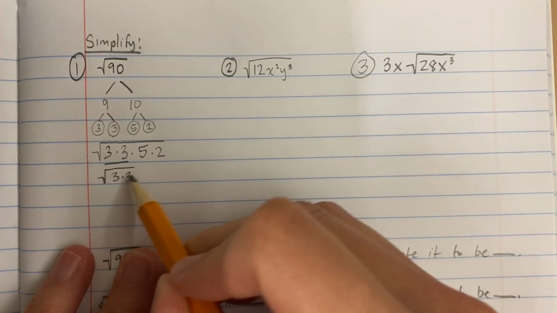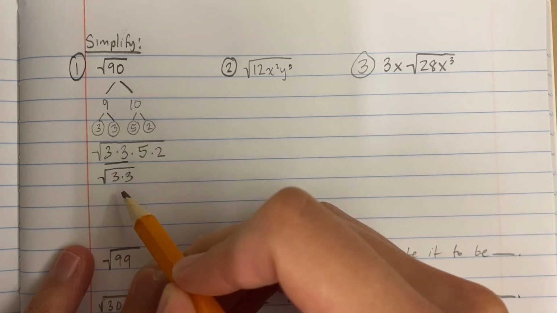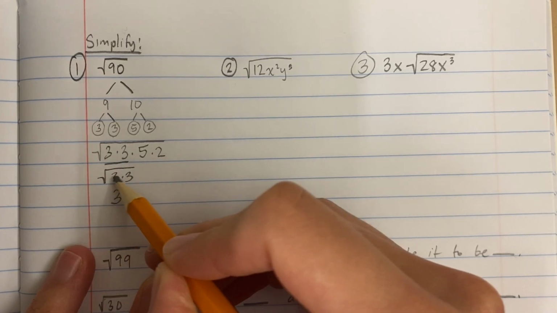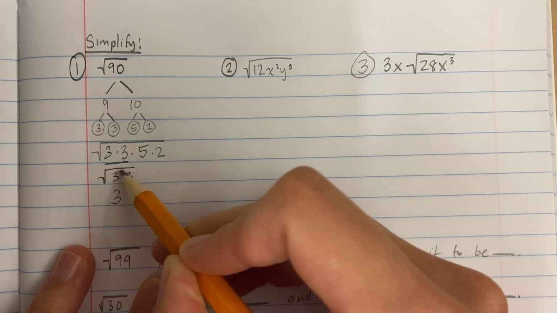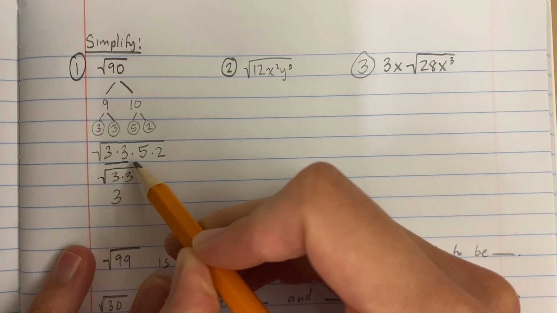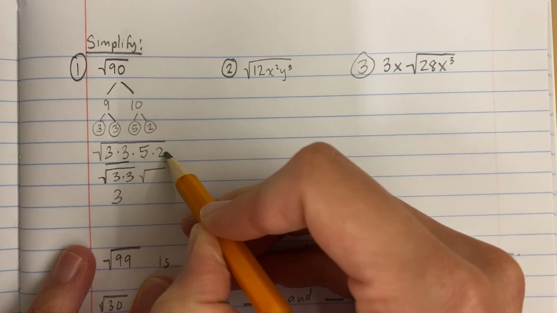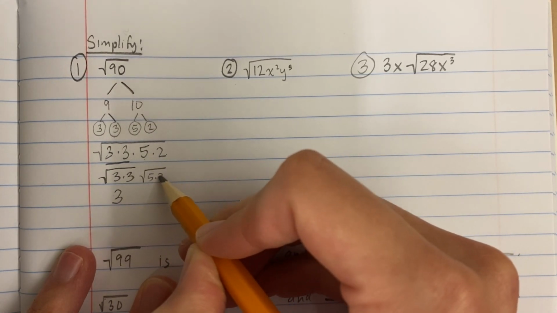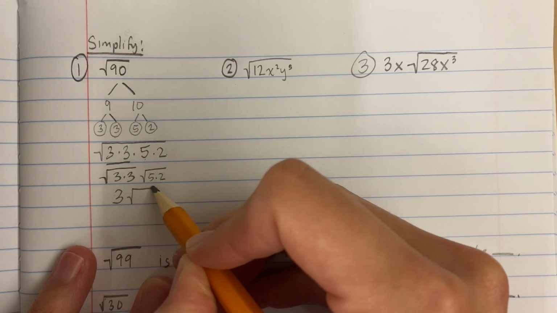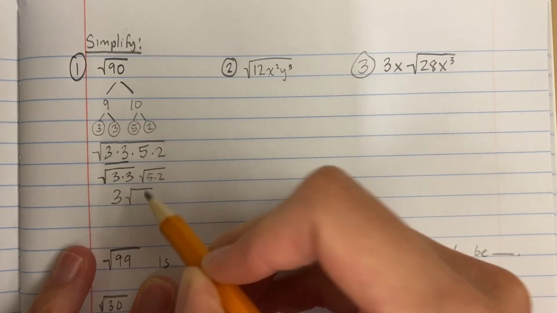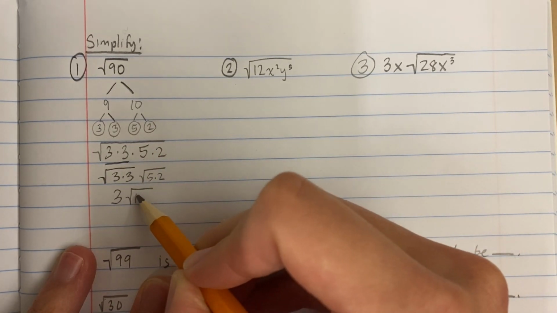Here's why, right? 3 times 3 is 9, and the square root of 9 is just 3. So this is 3 squared and square rooted. That's just 3, right? That's just like something being done and undone. Now this, 5 times 2, those are singles, okay? They just stay singles. But when they come down here, since they're both singles and they're both going to stay in the house, they get multiplied together. So 5 times 2 is 10.